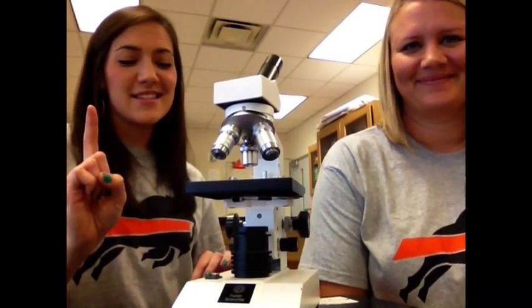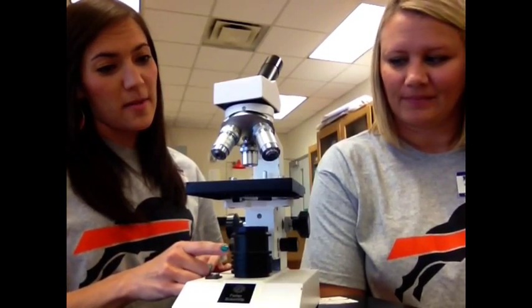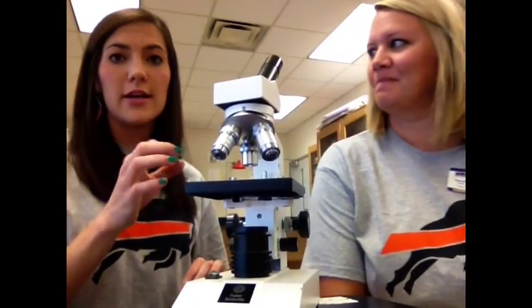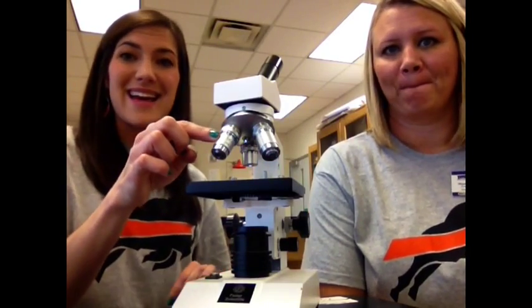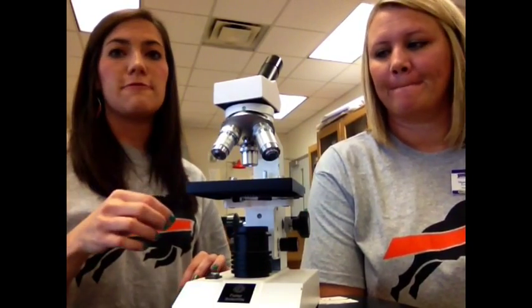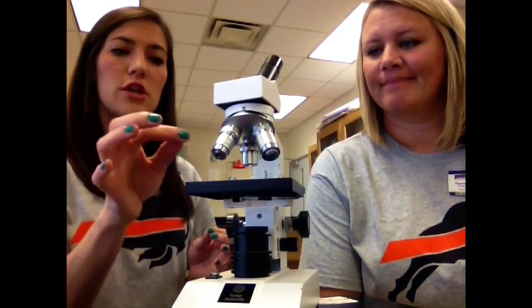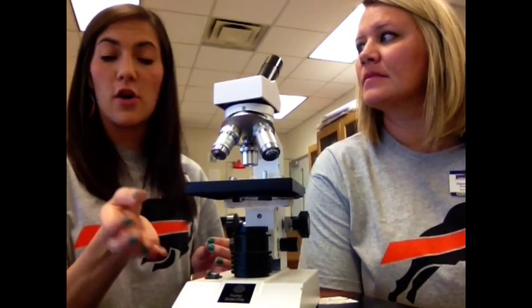What number are we on? 6. Step 6, use your fine adjustment knob to make the image as clear as possible. Once you've done that, you can move to the next highest objective. But do so carefully so that you do not damage the objective on the stage.